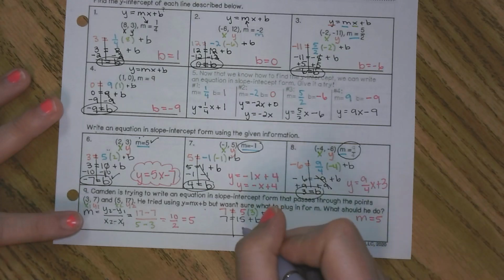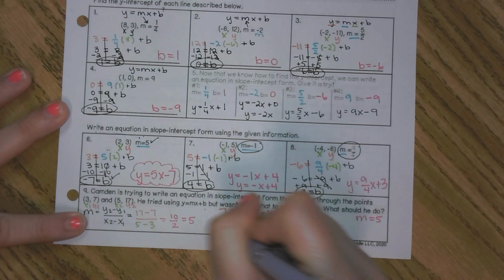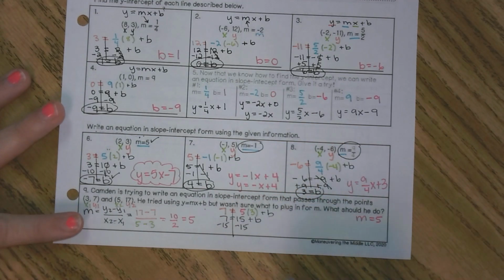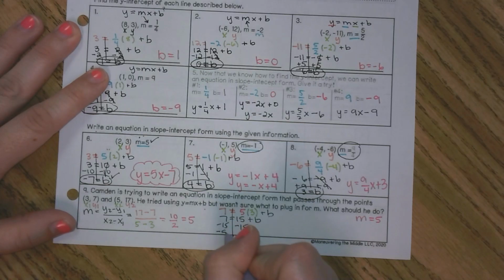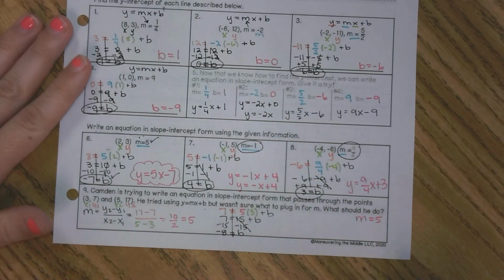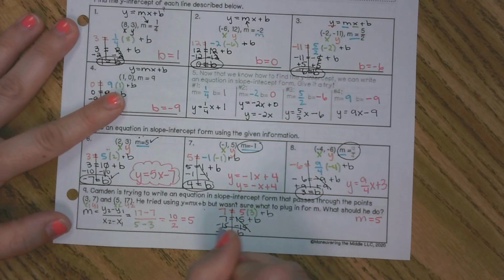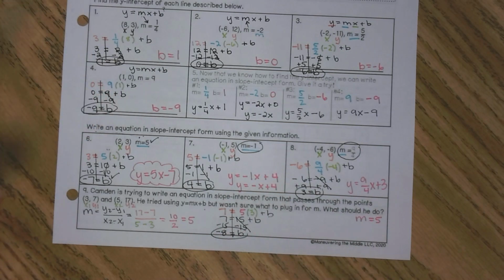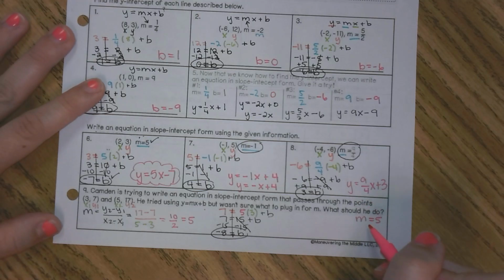And then I'm going to do minus 15 from both sides. 7 minus 15 is negative 8. Cancel out, drop your b. And then we just found that b was negative 8. So I'm going to go ahead and put it over here with my slope. We found from the first step that our slope was 5.